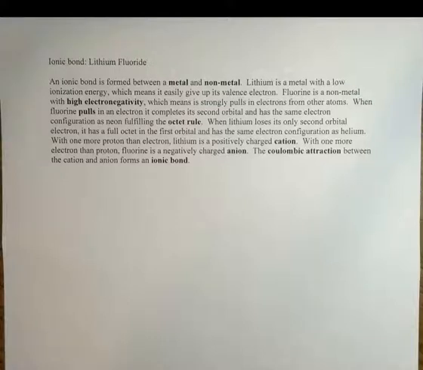When lithium loses its only second orbital electron, it has a full octet in the first orbital. So it loses the only electron it has in the second orbital. That means its second orbital effectively disappears. So it only has one orbital with 2 electrons in it. But the first orbital can only hold 2 electrons, so that also fulfills the octet rule. So that's just the explanation I'm giving you. So when lithium loses its second orbital electron, it has a full octet in the first orbital and has the same electron configuration as helium.